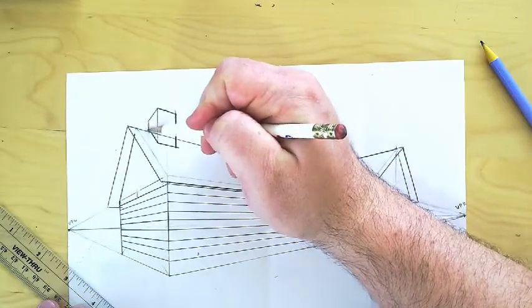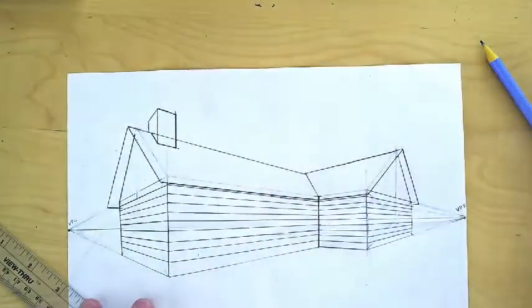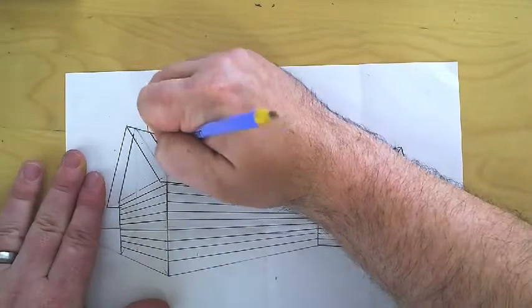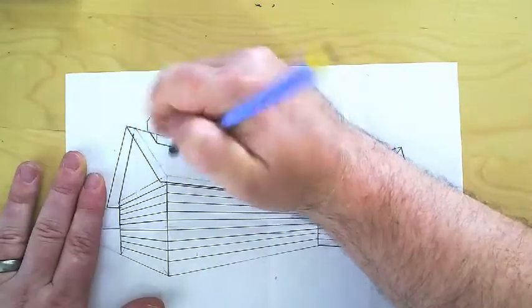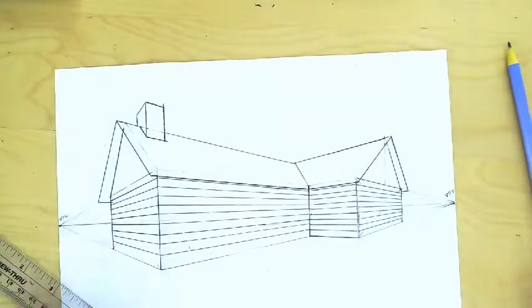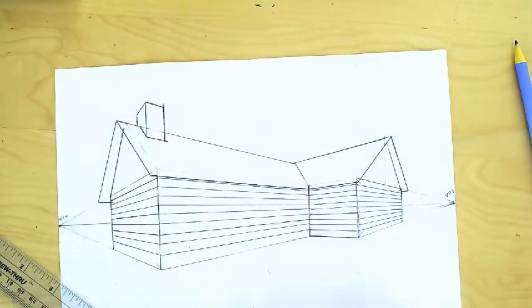Then you can draw a line straight up and down for the back part of the chimney. Then you can erase the line on the inside. So now you have your chimney.